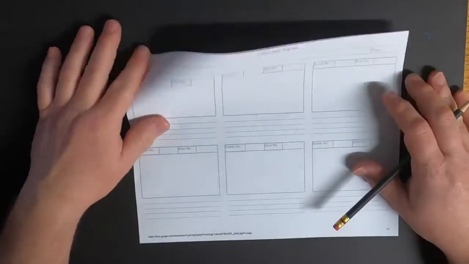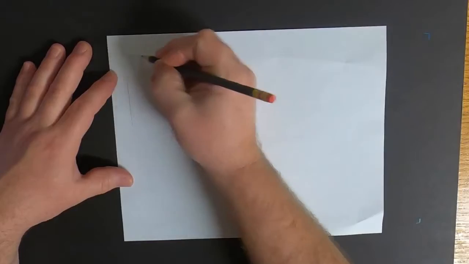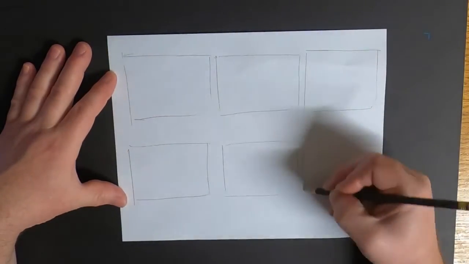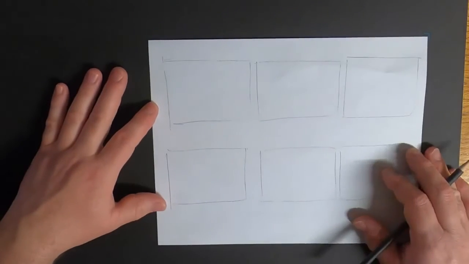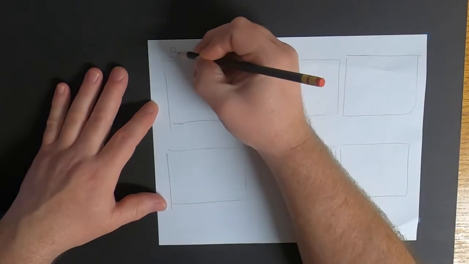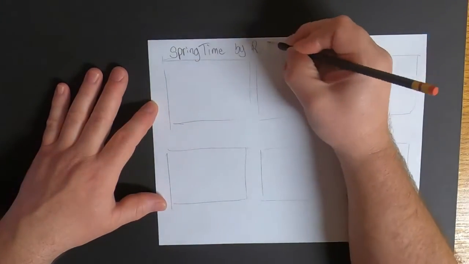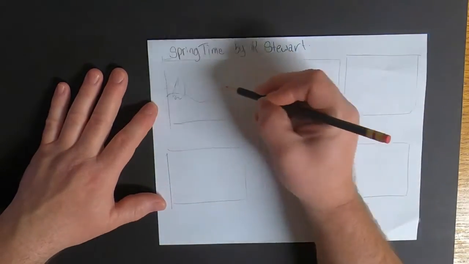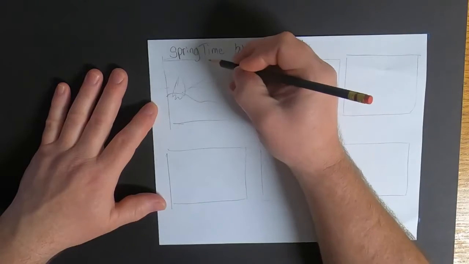The first thing we need to do is create a storyboard. You can get a fancy one like this online, or if you don't have that, just get a simple piece of printer paper and start to create a storyboard. A storyboard is essentially a comic or a cartoon strip where you identify the storyline as well as what things will be moving and how.